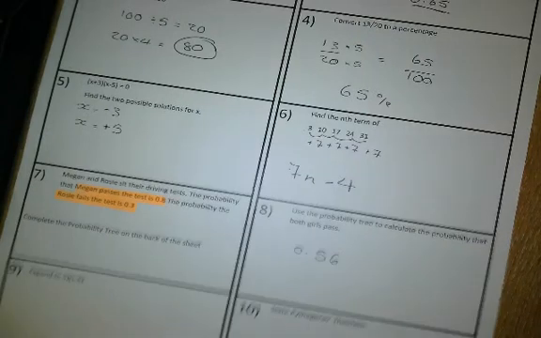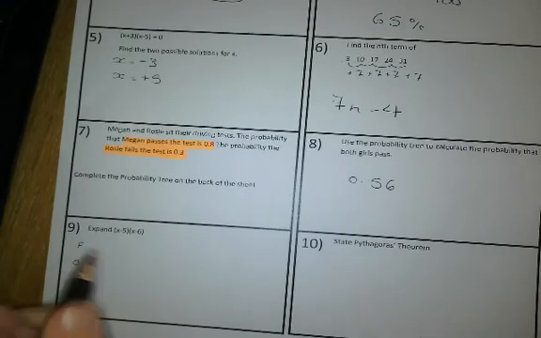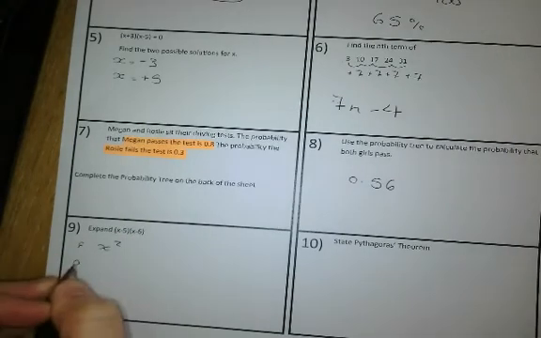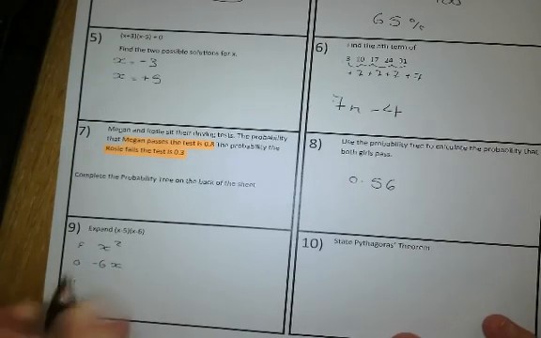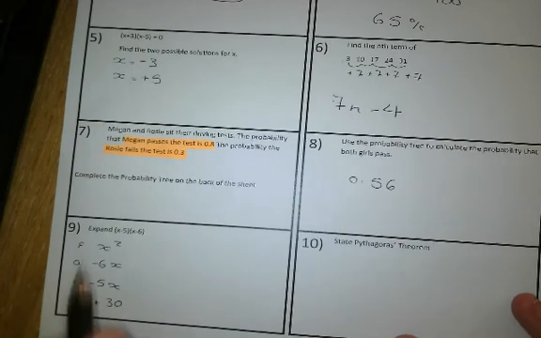Okay, expanding brackets. We use FOIL. So we've got FOIL down the side. F is for the first, so it's x times x, which is x squared. O is for outer, which is x and minus 6, so it becomes minus 6x. The inner is minus 5 times x, which is minus 5x. And the last is the last in each, so the minus 5 times minus 6, which will be plus 30, because a minus times a minus gives us a positive.